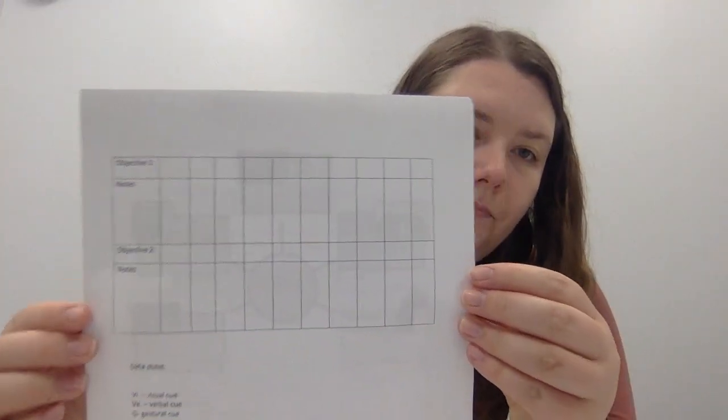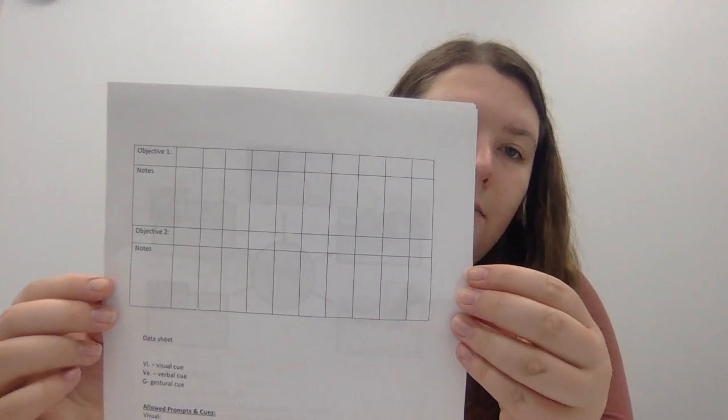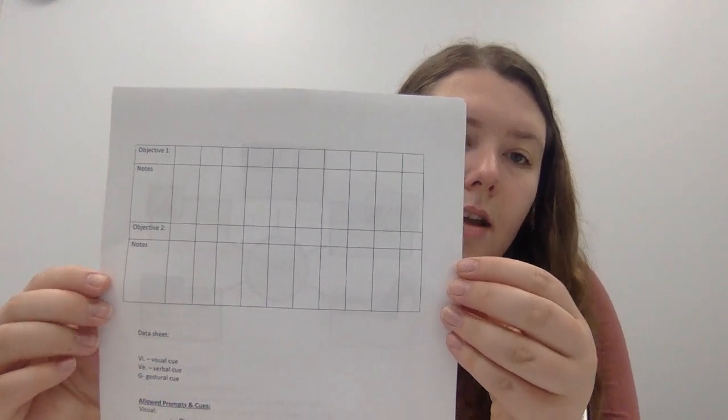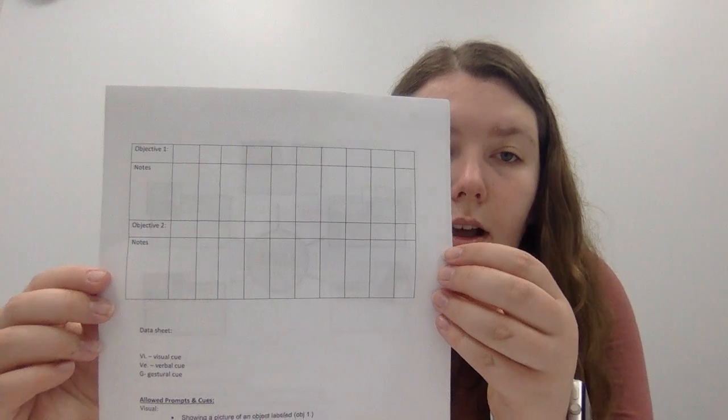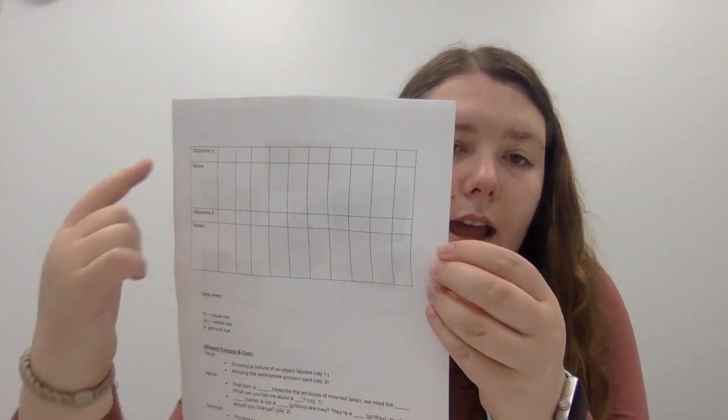So as far as the data sheet, it looks like this. So you can see we have objective 1 over the top. There's a space for notes. And then there's 10 boxes that you can go across and do the trials. Feel free to add any more. You can divide the box, anything you need.